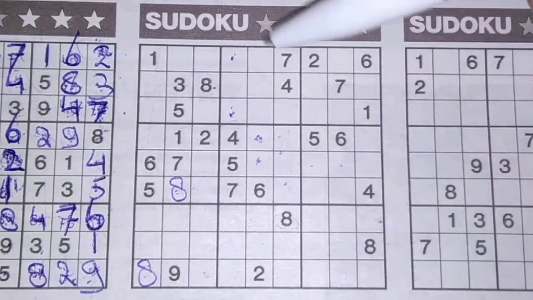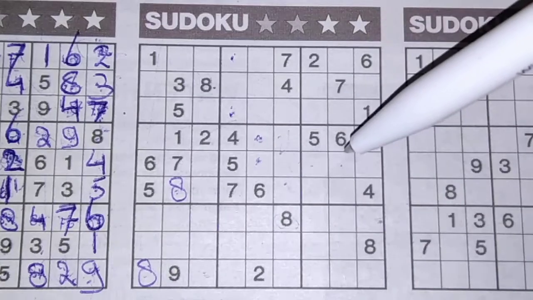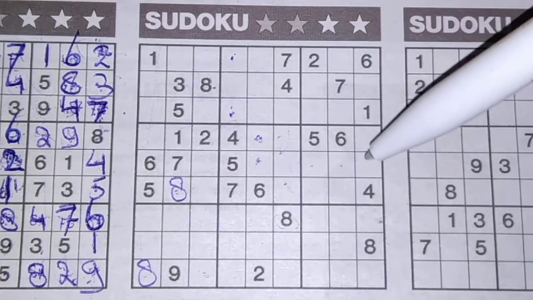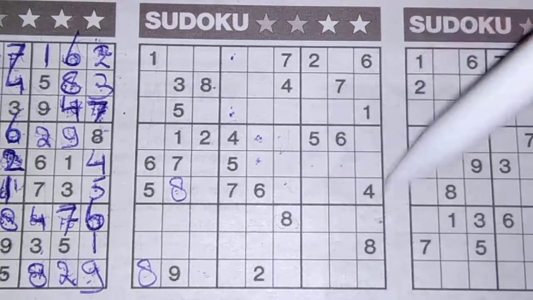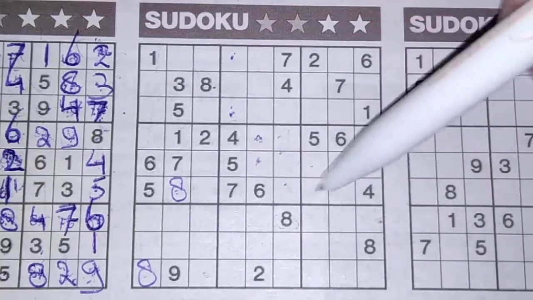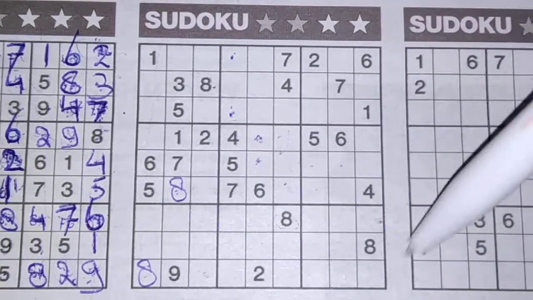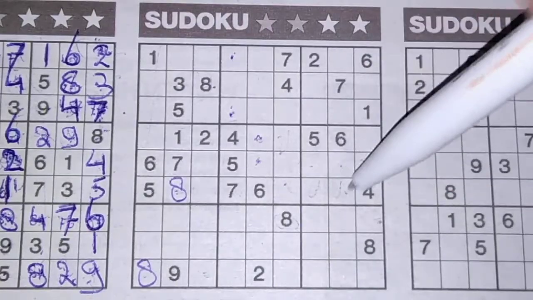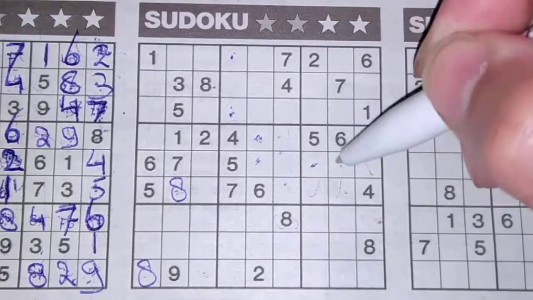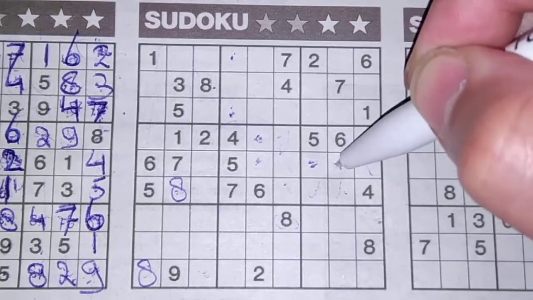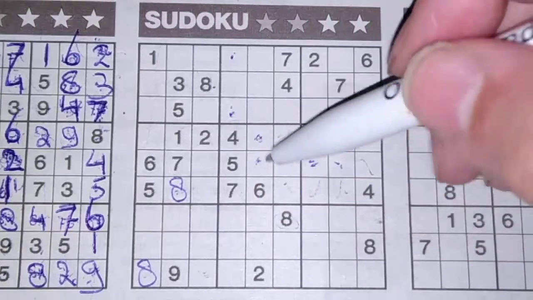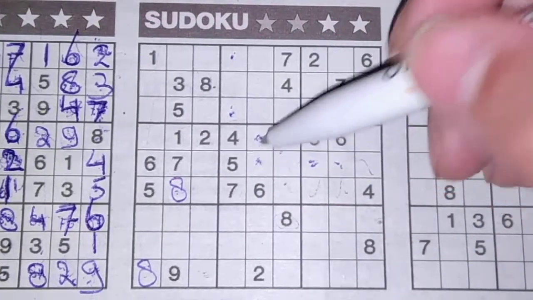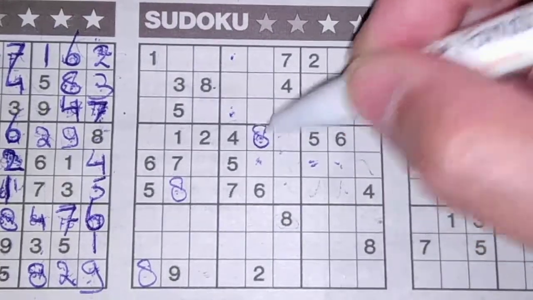That means if I look at this big square, 8 is one of the missing numbers. Here an 8, no 8 there. Here also an 8, no 8 here. That means the 8 should be one of these two boxes in the middle row. So this cannot be an 8 anymore. This should be the 8.